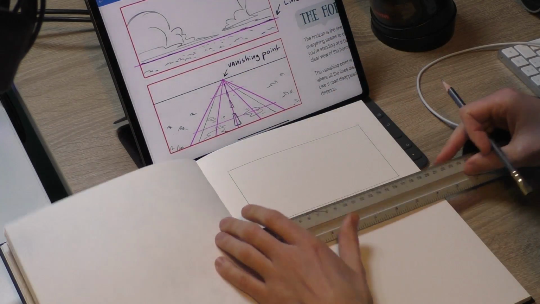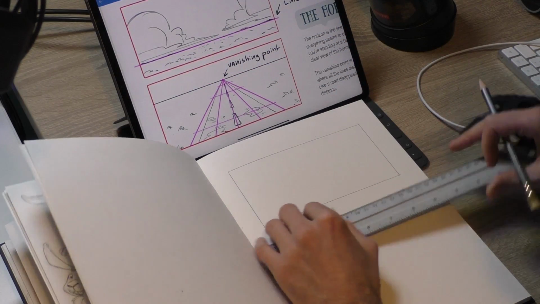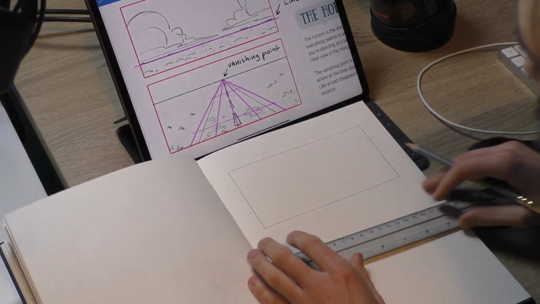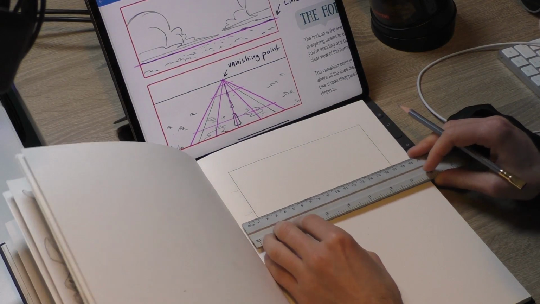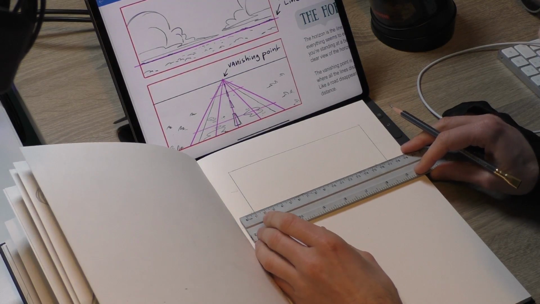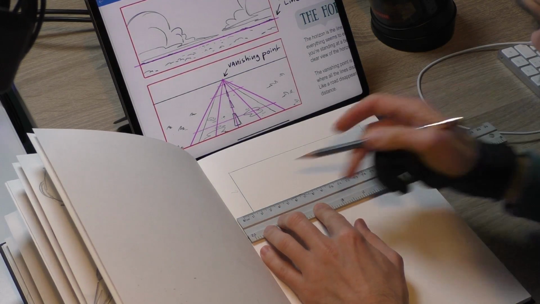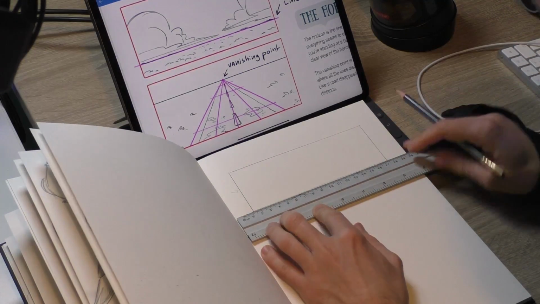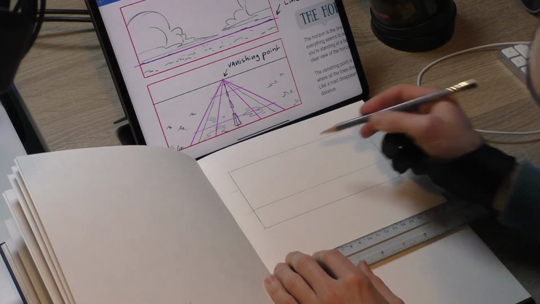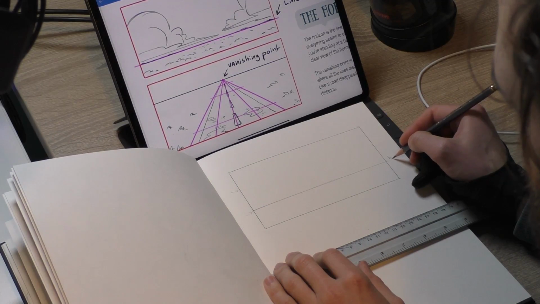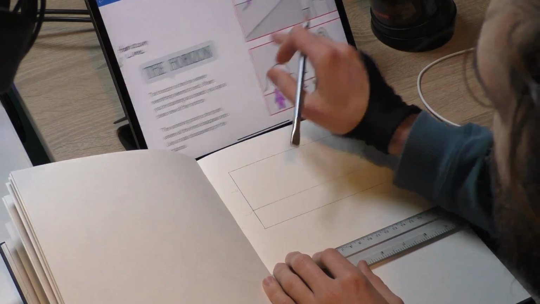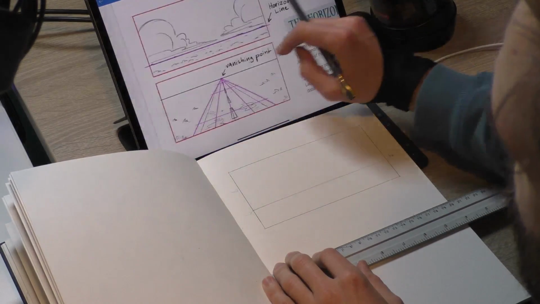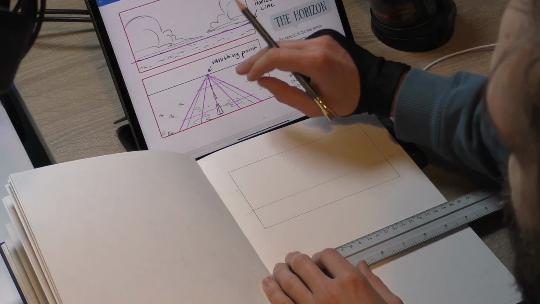First I will add the horizon line. Most of the time I put the horizon line here or here, and later I will explain why. Let me put it here. The best thing to have is a transparent ruler, because then you can look through it, but this is fine. This is the horizon line, and the horizon line is often at the eye level of the viewer. In the ebook I'm telling more about that.